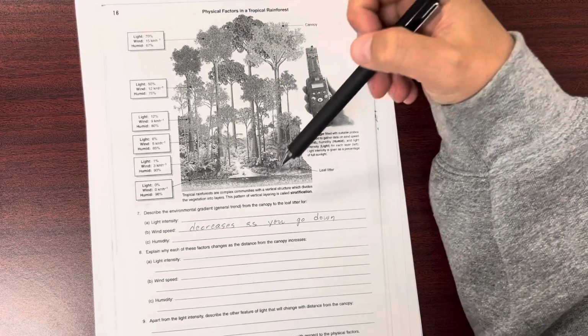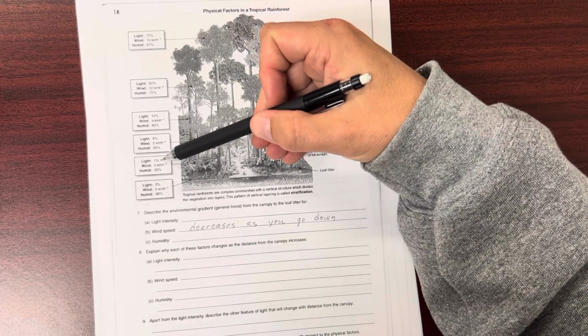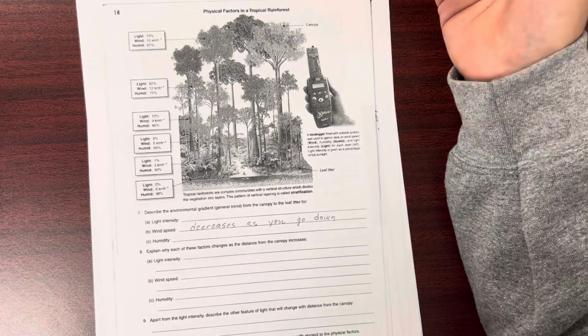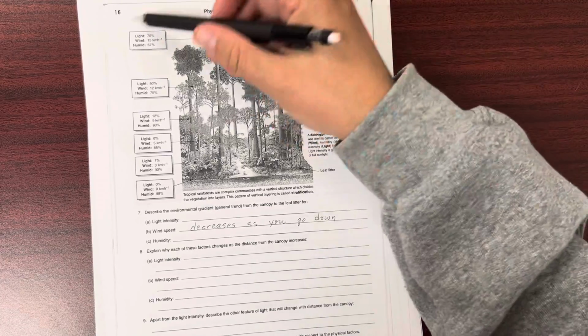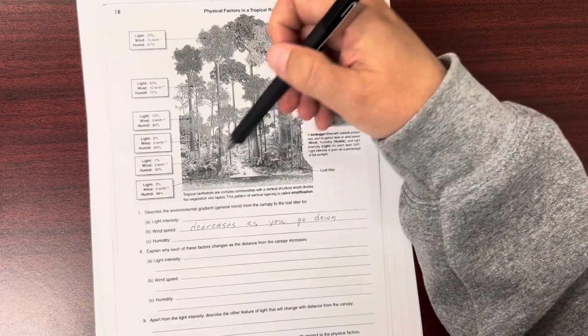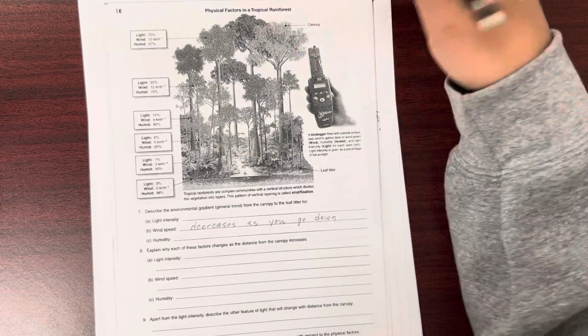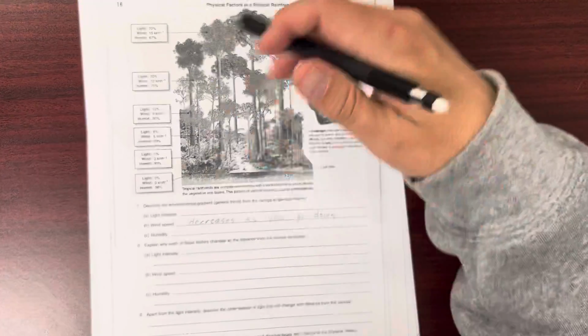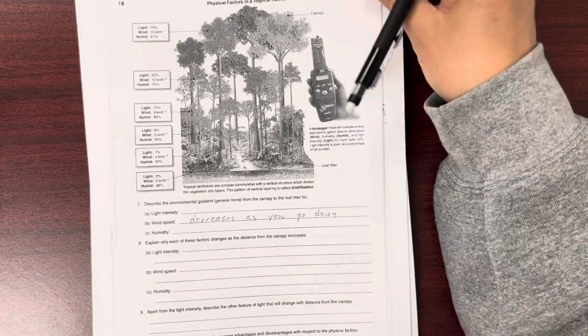It's not getting blown away. There's less light, so there's not as much light intensity to evaporate the water. The temperature is most likely going to be cooler, even though we don't see that here. It's most likely going to be cooler down there, and that's going to give a higher humidity, higher moisture in the air. So these things all play off of each other. You have to think of how one thing can affect another.